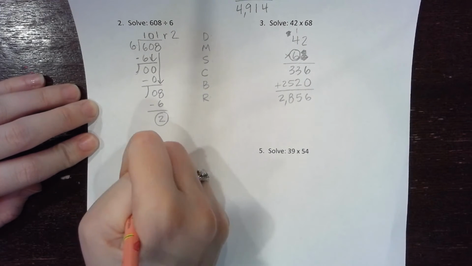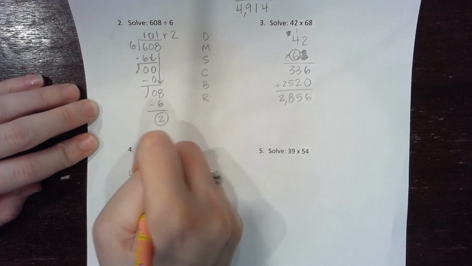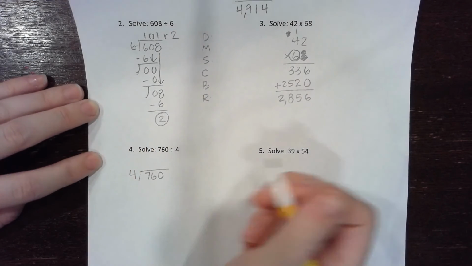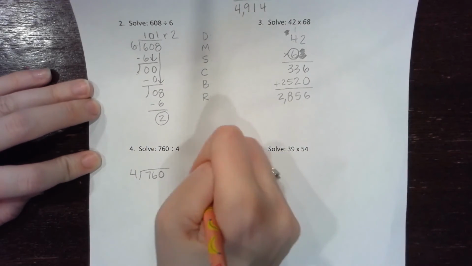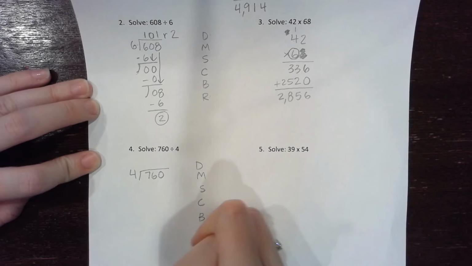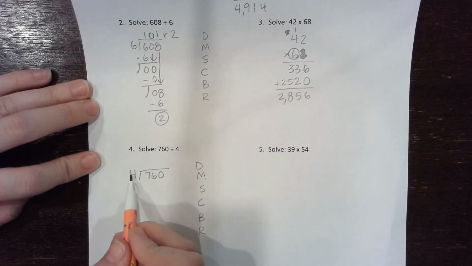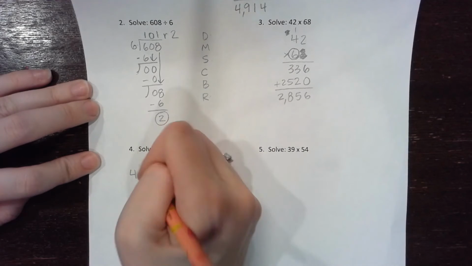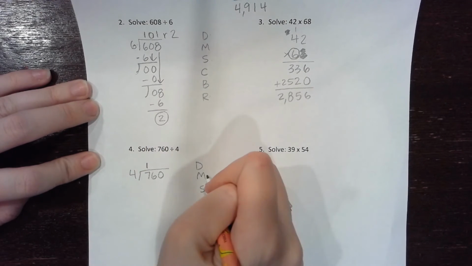When we look at number 4, it's again going to be a long division problem. I'm going to put my divisor outside the division house and my dividend inside. All right, let's put out our steps. Divide, multiply, subtract, check, bring down, and repeat or remainder. How many times does 4 go into 7? One time. Now let's multiply.